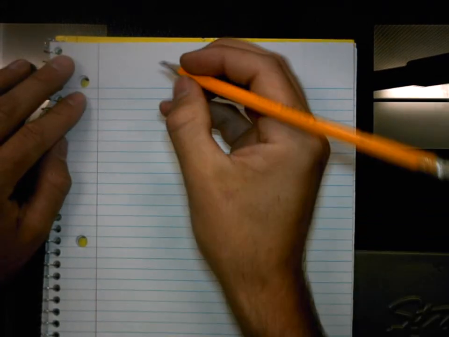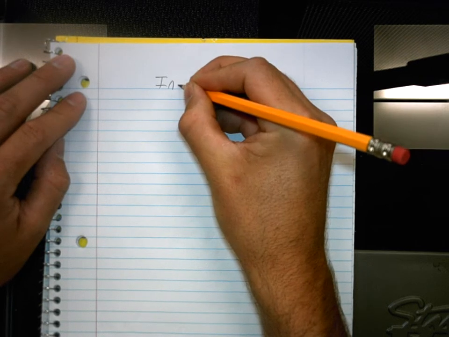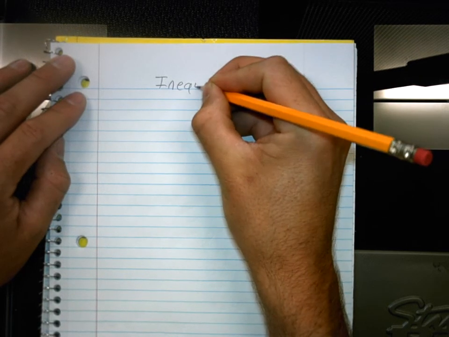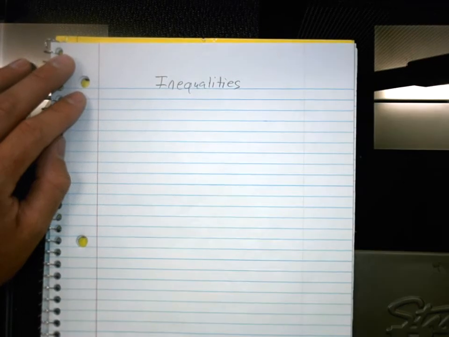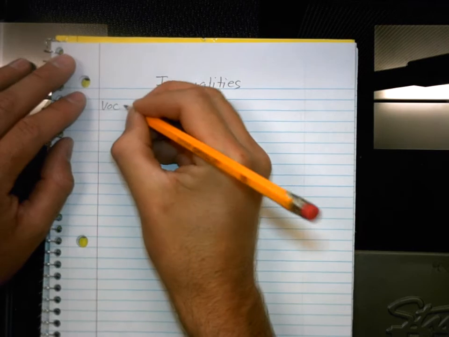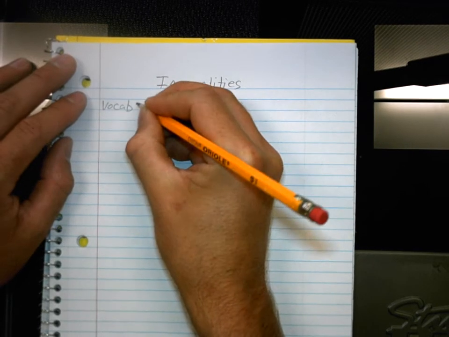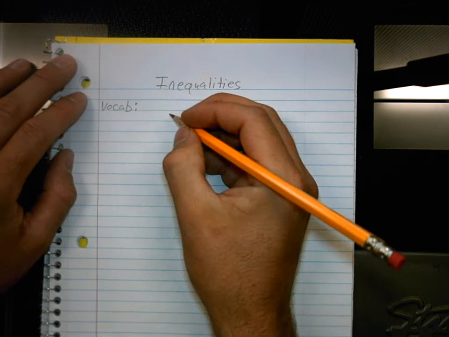Alright, these are the notes on inequalities, title Inequalities. Okay, so we're going to go over the vocabulary first. We're going to talk about the symbols and the words and what all of that means.